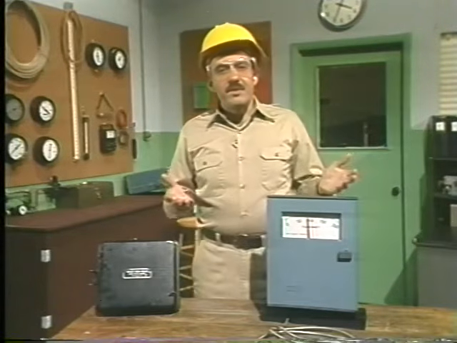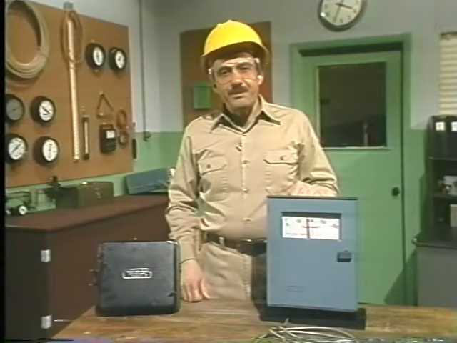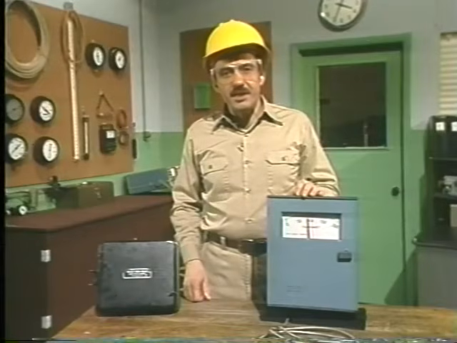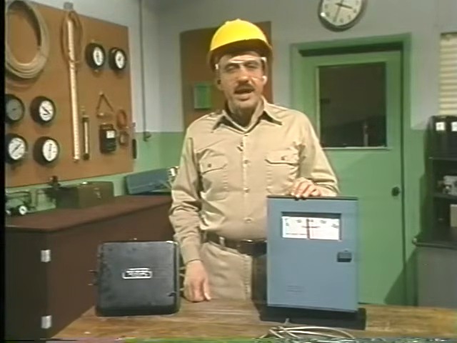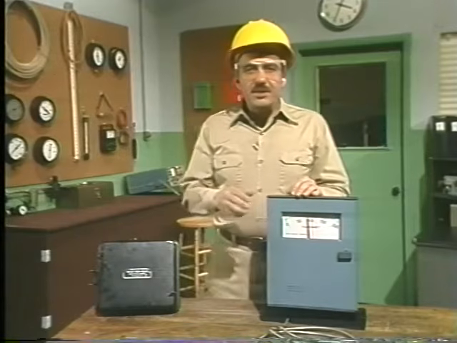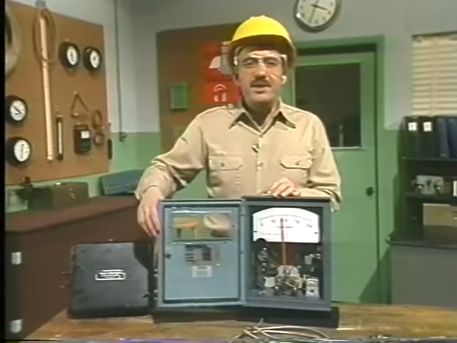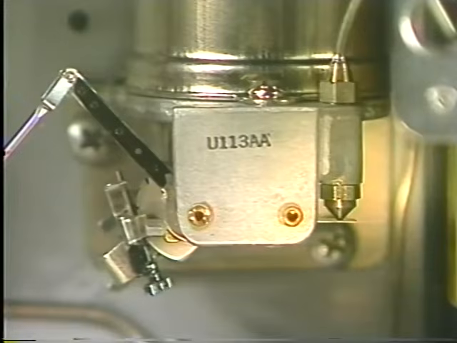There are a number of different arrangements or variations of error detector mechanisms. However, generally speaking, they can be divided into two basic types: flapper nozzle and pilot motion detectors. Let's look at a flapper nozzle arrangement first and see how it appears in this temperature transmitter. Here you can see the flapper and the air nozzle. The flapper is positioned by the movement of this lever.